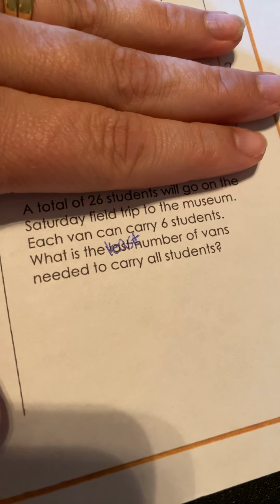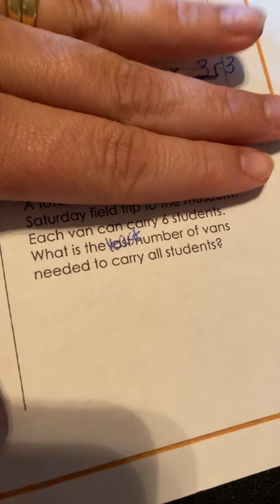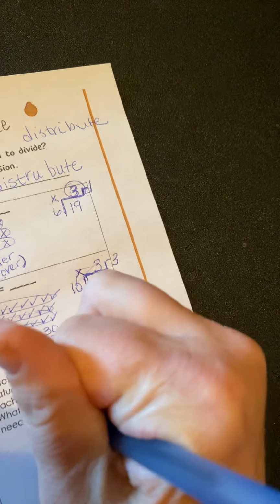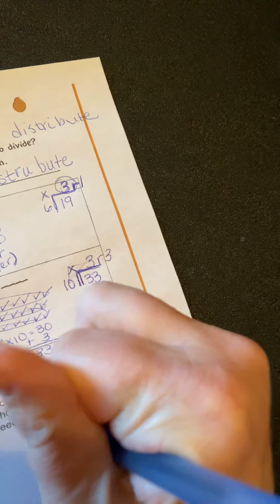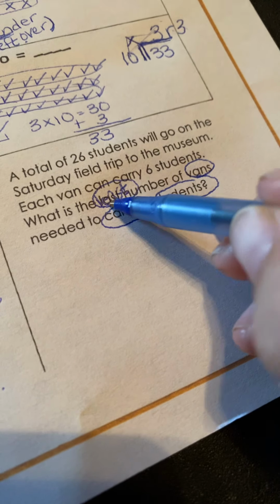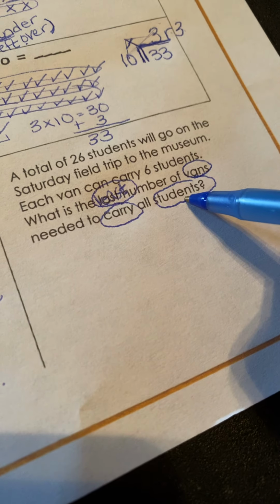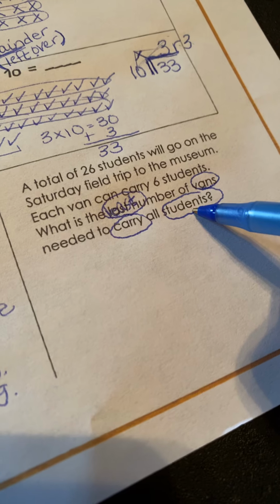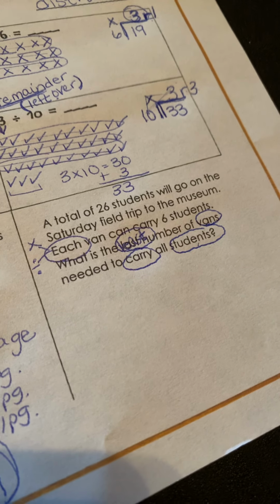So what are we looking for? Vans. Vans for what? To carry students. So you want the least number of vans to carry students. Do we have any key words? Each. Each, the kids can be grouped together or each student can be grouped apart, right?